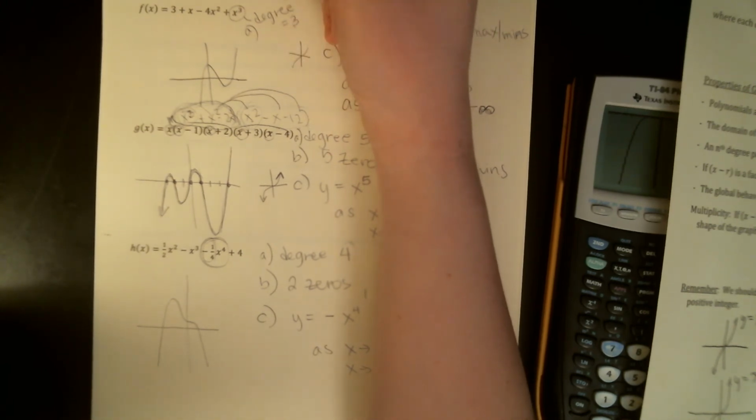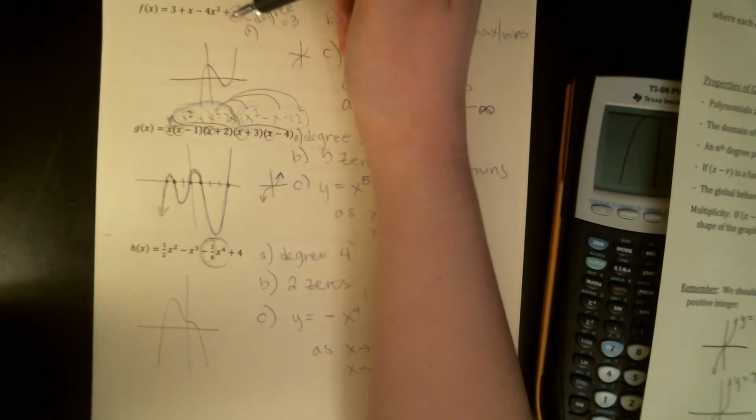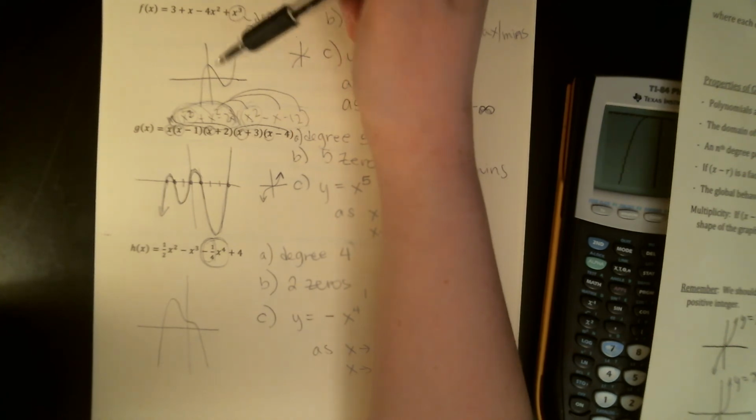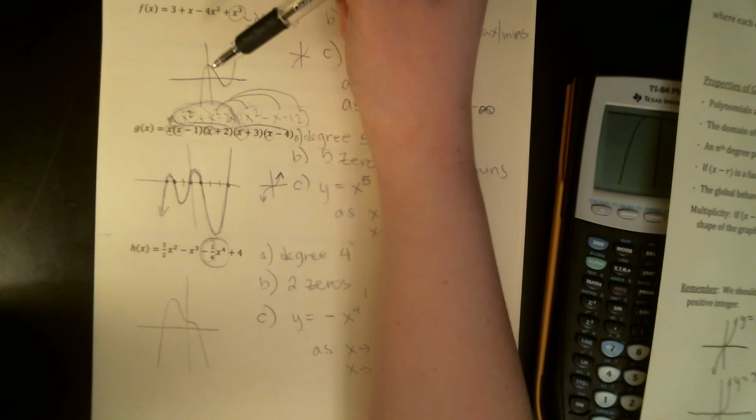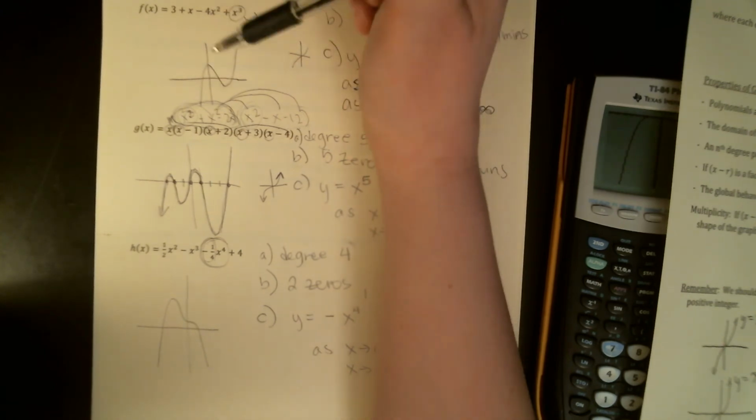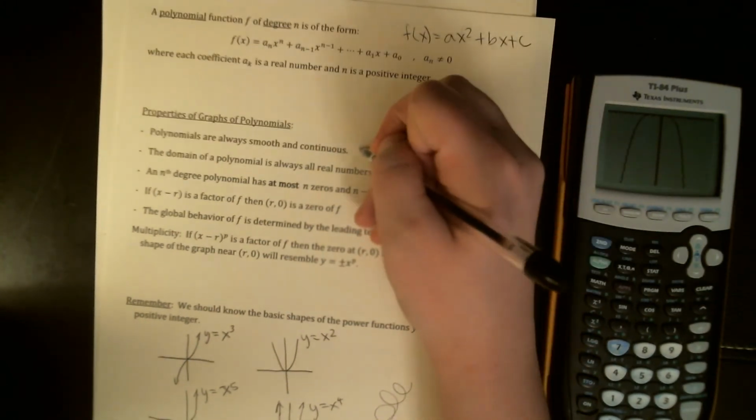So there's not anything in there that you wouldn't be able to apply to any real number. There's no division, so we don't have to worry about dividing by 0. There's no square roots, so we don't have to worry about roots of negative numbers, no roots at all. There's no logs, so we don't have to worry about logs of 0 or negative numbers. So domain is always all real numbers.